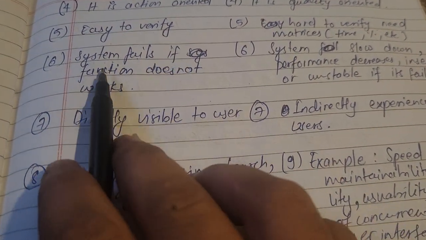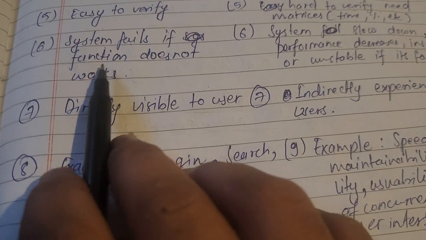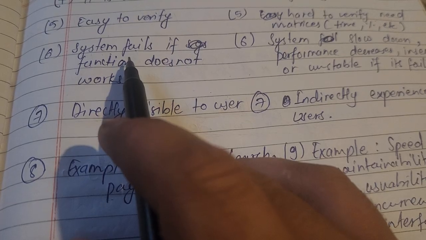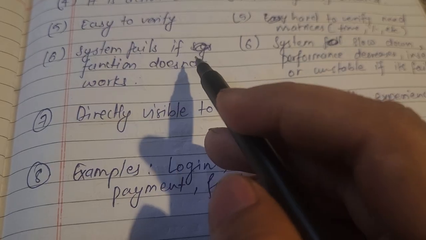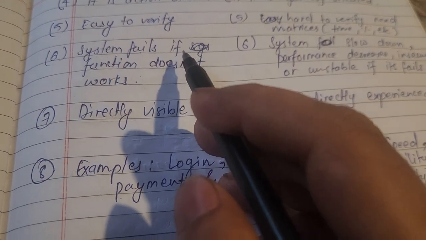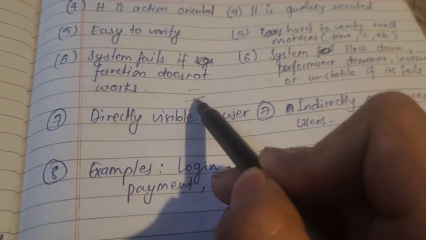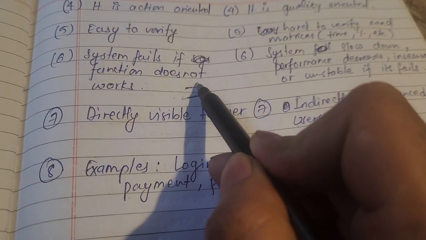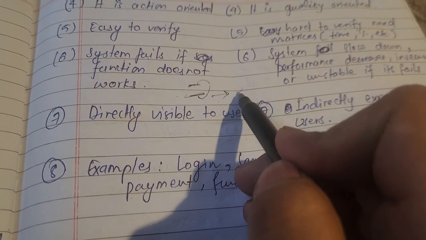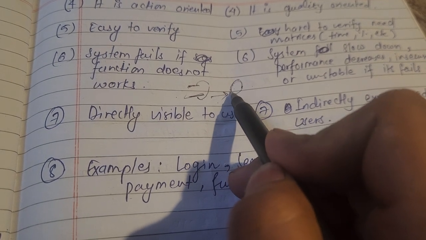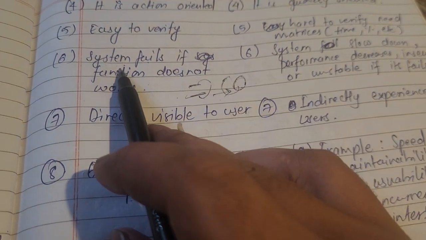The system fails if a function doesn't work. If the function doesn't work, then the system fails. For example, if we enter a username and password in our login portal and the function doesn't work, then the system will be stuck. We can't enter the system, which fails the system.